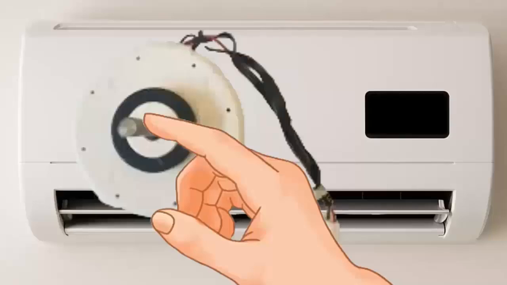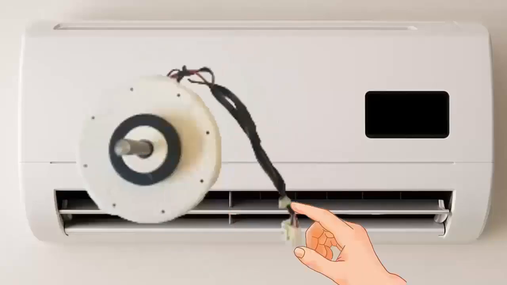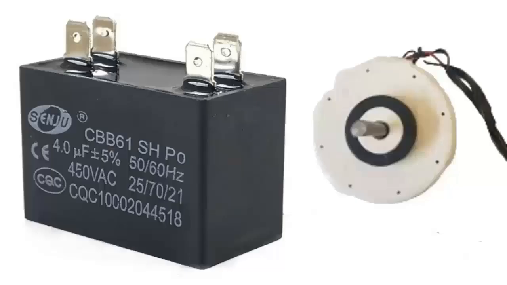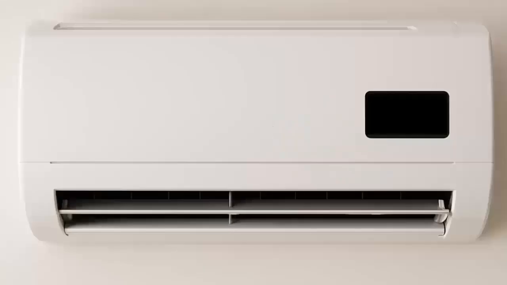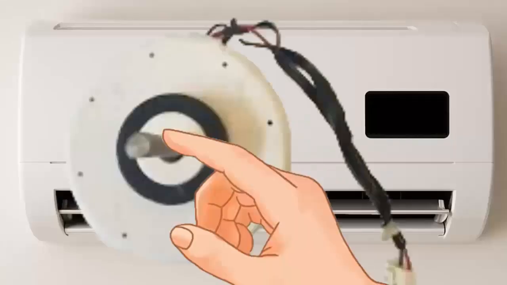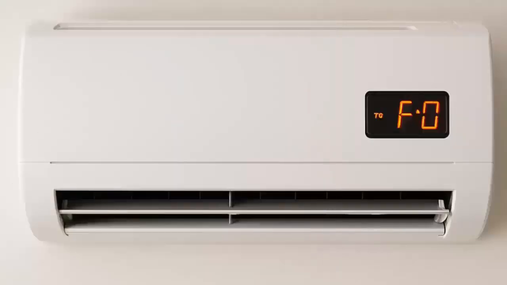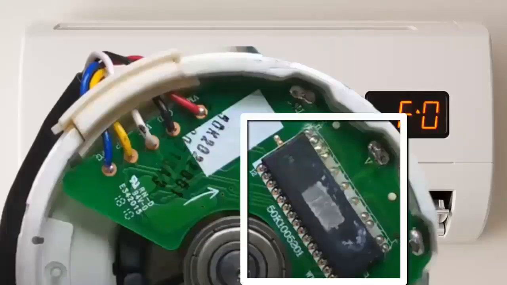A. Check if the fan turns on or spins slowly. B. Make sure all wiring connections are tight. C. If it has a capacitor, a faulty one may cause slow spinning. D. With the unit off, try spinning the shaft manually. If it's stuck or hard to turn, the bearings may be damaged. E. In fans with an IPM module, failure in the module can also cause this problem.